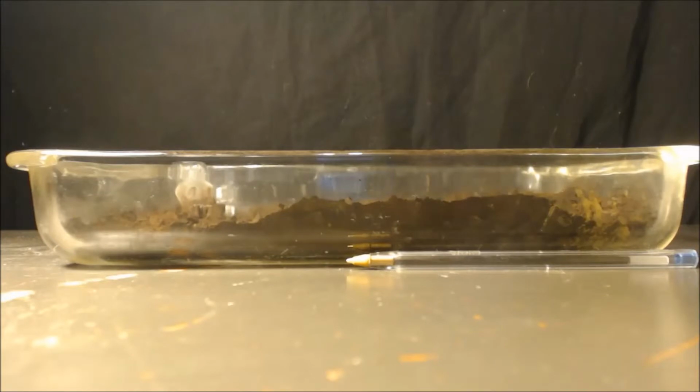Now here's my manganese dioxide, MnO2. I got a pen here, regular size, standard big pen, so you can see the size of it.